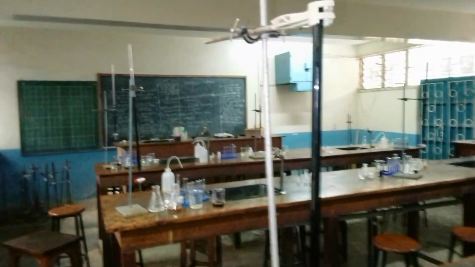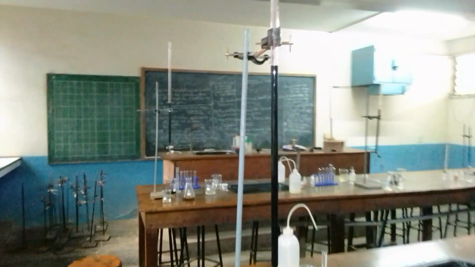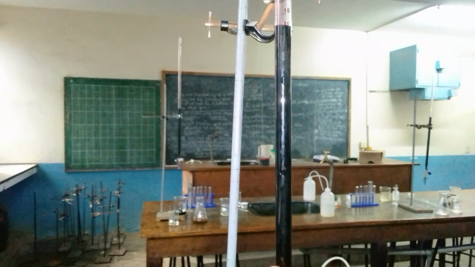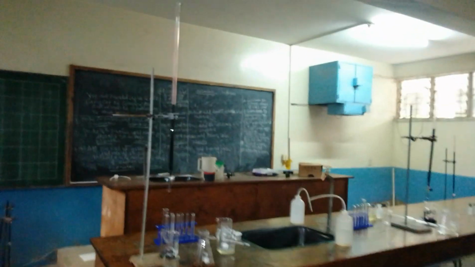This is a chemistry practical class. We had some students here who are carrying out some practicals, but they are not through, and they'll come to continue tomorrow morning. They have just done part of the practical. They were doing both volumetric analysis and qualitative analysis, but now they are just through with the volumetric analysis.